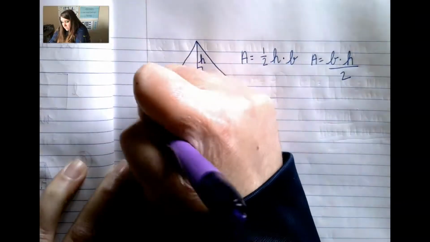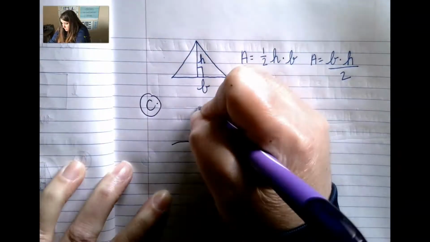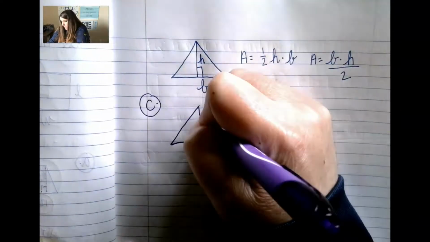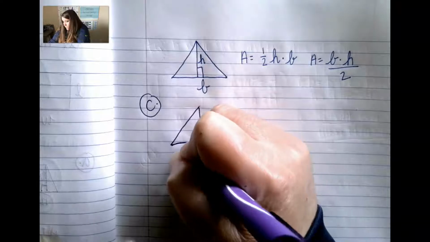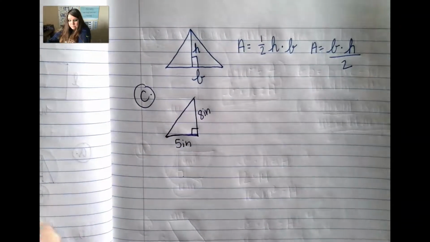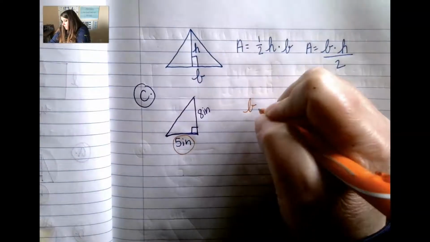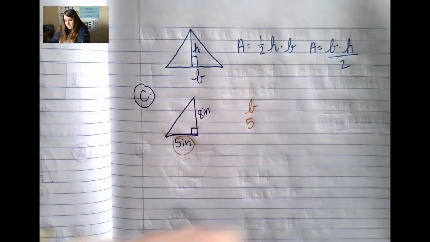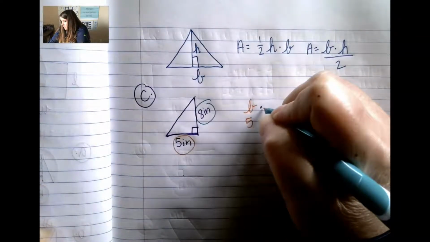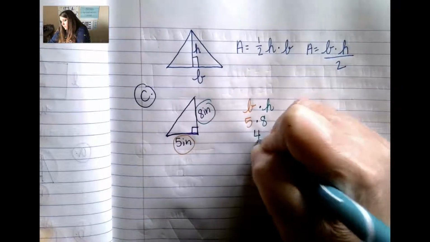All right, so example C that we have right here, I have a right triangle. And on my right triangle, I have 8 inches here, and the base, I have 5 inches. So to solve for this problem, I am going to take my base, which is 5, and plug that in. And I'm going to multiply that by 8, because 8 is the height. And that gives me 40.